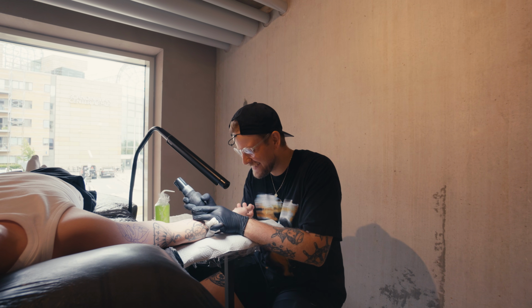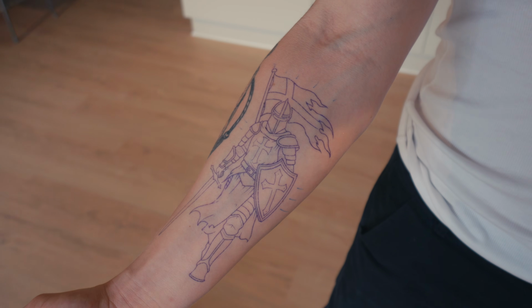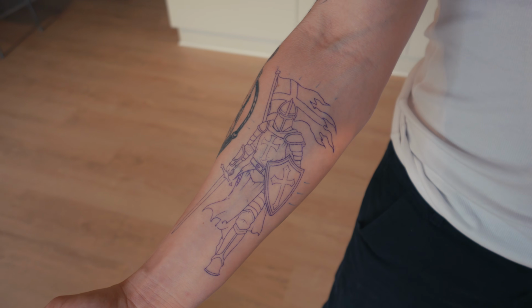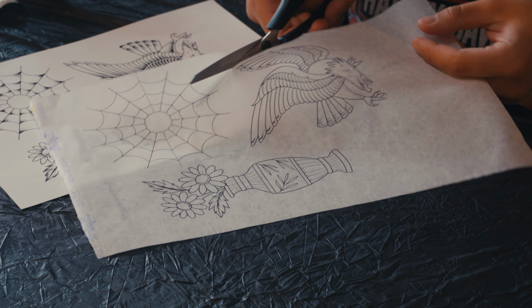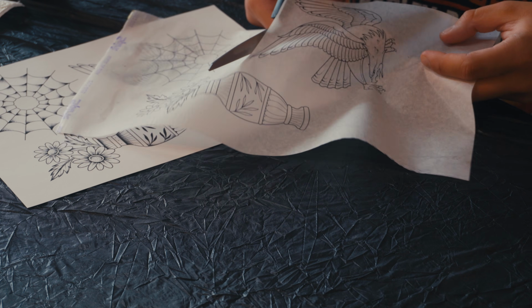I also think that over time, now I have been tattooing for a little over 5 years, you develop your own style through the years. I have taken some inspiration from here and there, and it has really made me my own style. I also have a background in graphic design and I really like the illustration world, so I think I've also taken something from there into my tattoo universe.